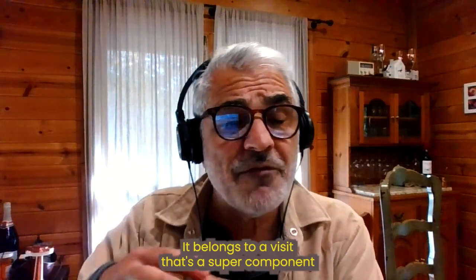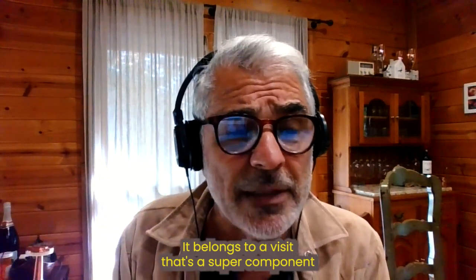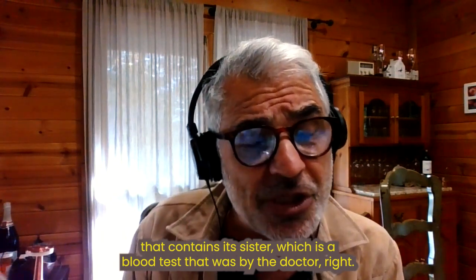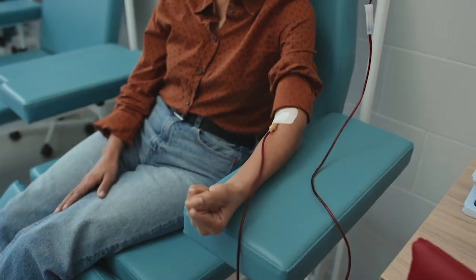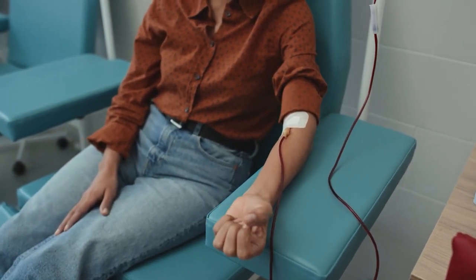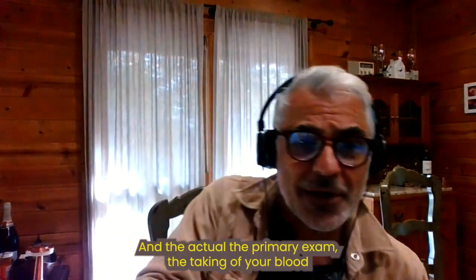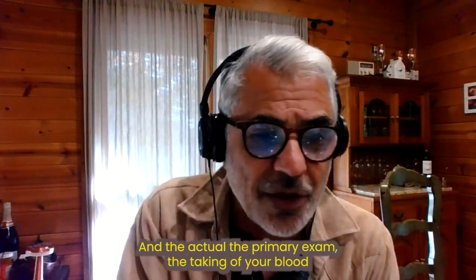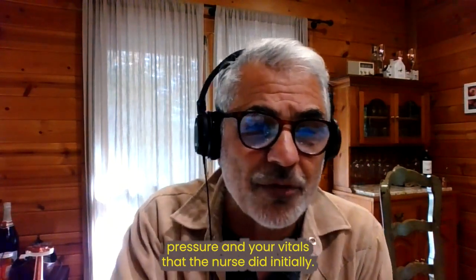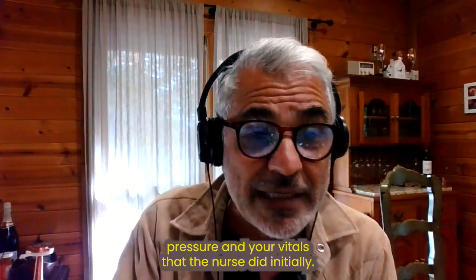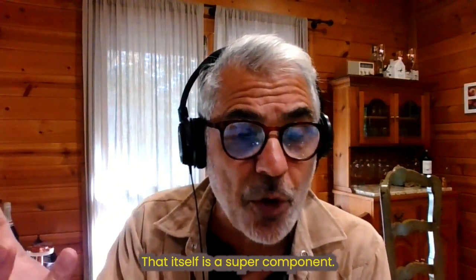It belongs to a visit, that's a super component that contains its sister, which is a blood test that was ordered by the doctor, right? Or some other exam. And the actual primary exam, the taking of your blood pressure and your vitals that the nurse did initially, that itself is a super component.